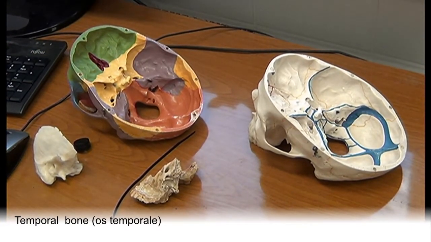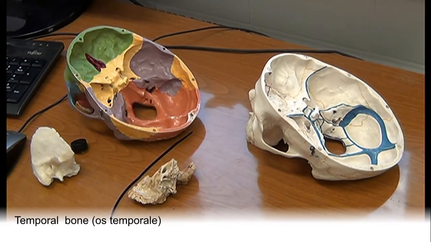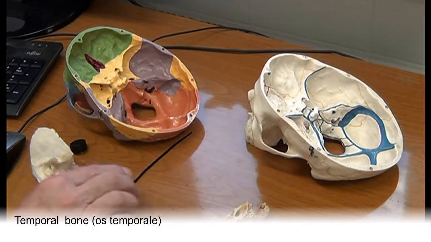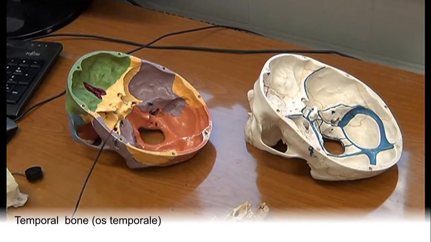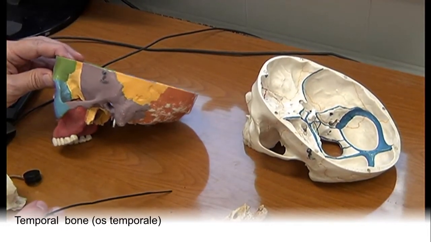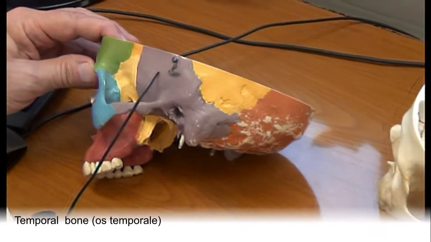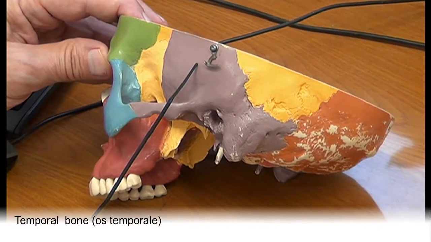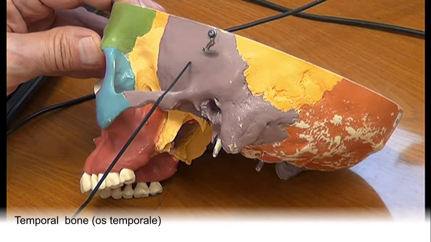Today's theme is temporal bone, or in Latin, os temporale. You can see here several bony specimens, one of them colorized, and temporal bone is colorized here with violet color.